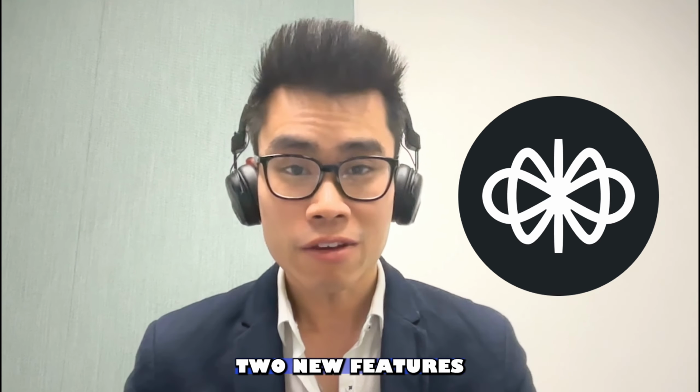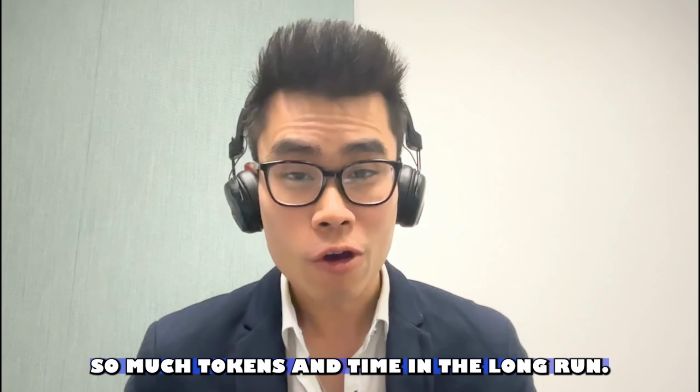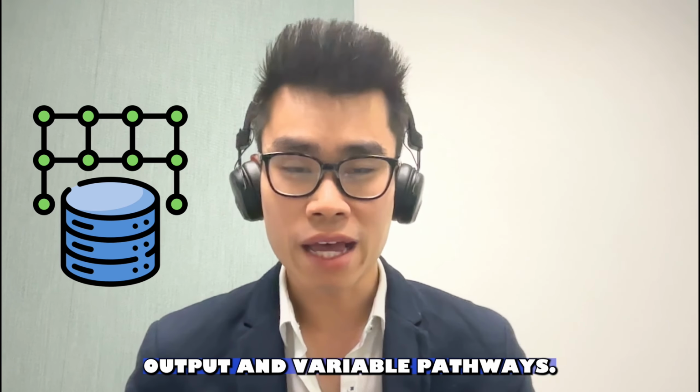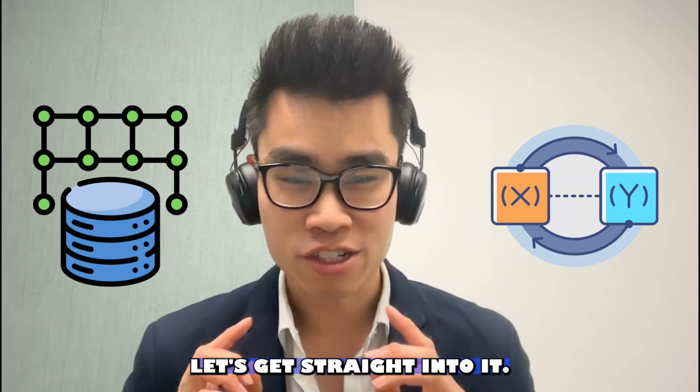Voiceflow just released 2 new features that could potentially save you so many tokens and time in the long run. What are those? They are called structured output and variable pathing. Let's get straight into it.